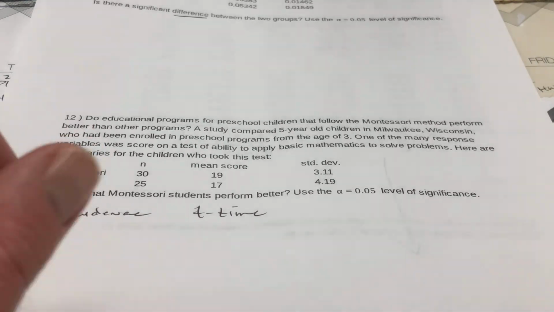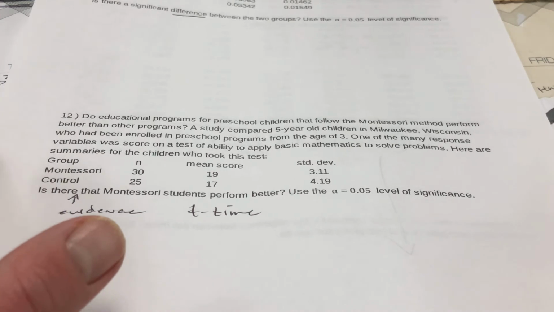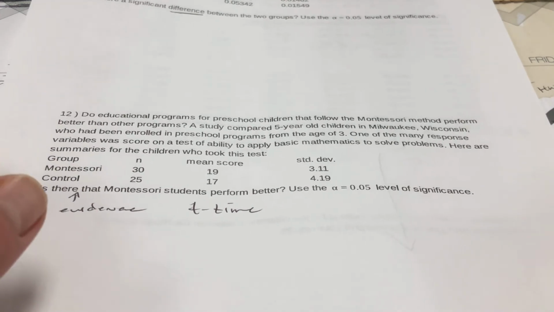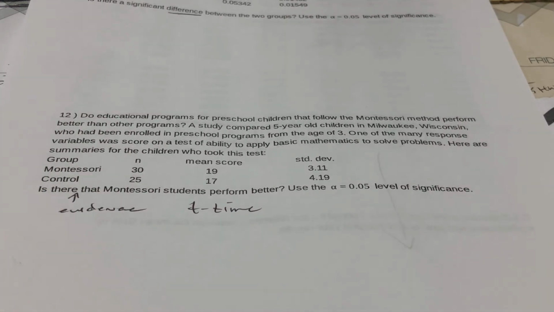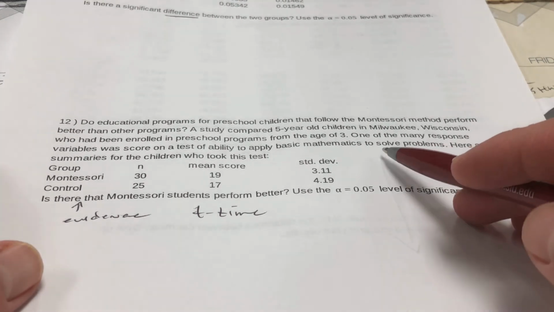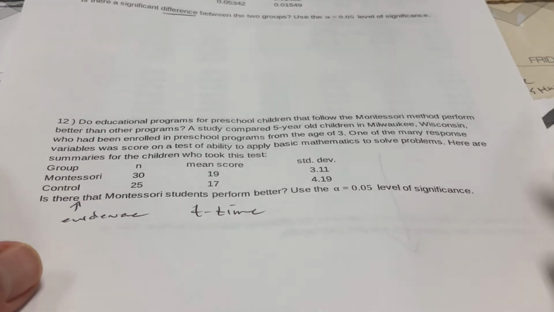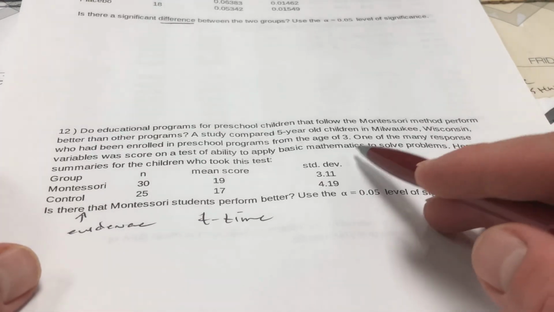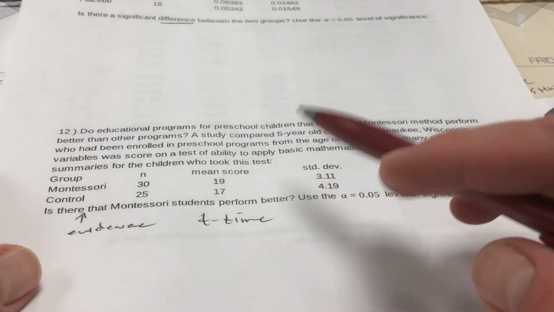Someone in my neighborhood's a fan of the Montessori schools because they got a little yard sign out there that's been out there a while. Anyway, they're very pro Montessori. I don't know much about them. I know Elsie's not in one.